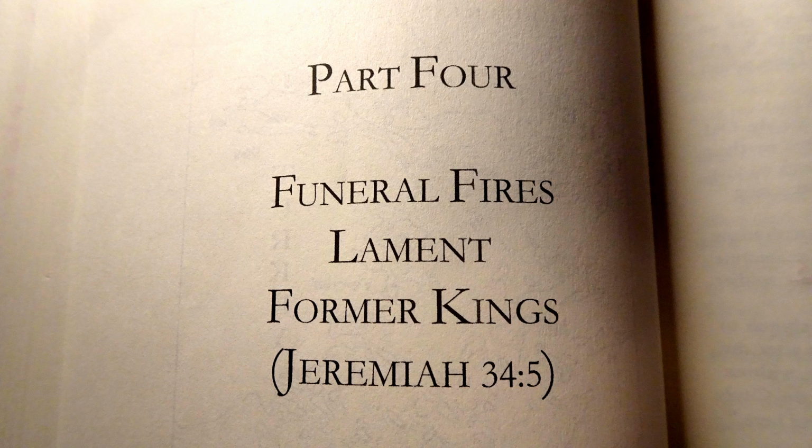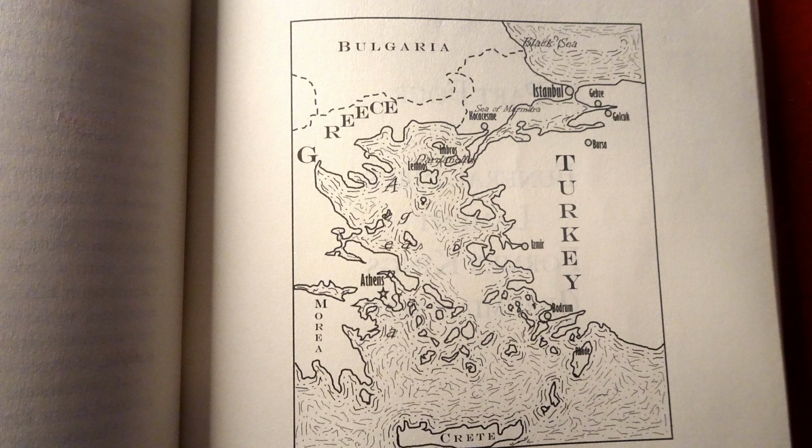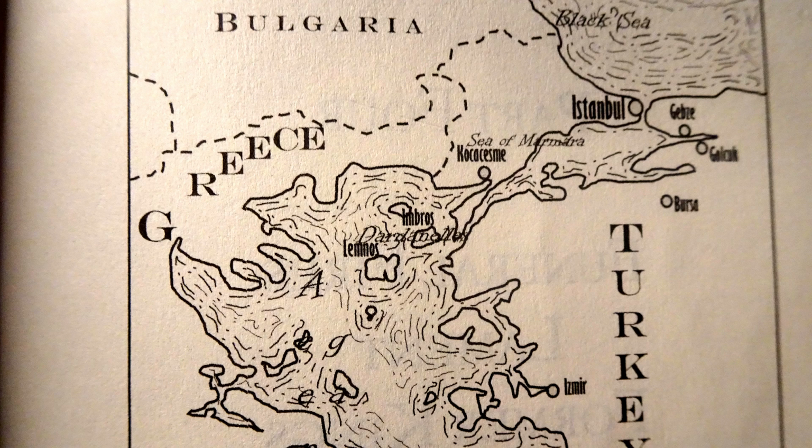Okay, we actually begin here with Part 4, Funeral Fires Lament Former Kings. Here you could see the map for Act 4, and this is screwed up. I made this map from scratch in Microsoft Word, and for whatever reason, the map looked fine, but when I go to print it out, the font gets all screwy. But I figured out how to fix this, and it's really simple.